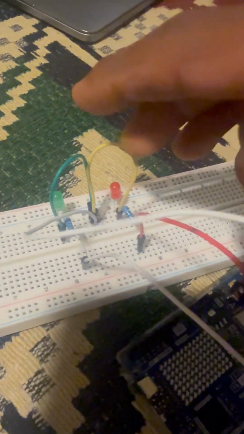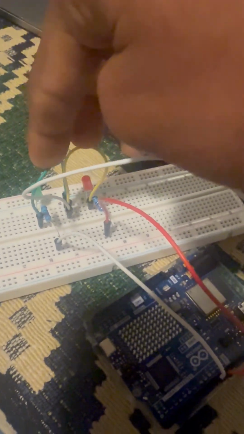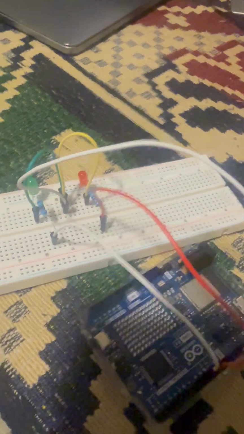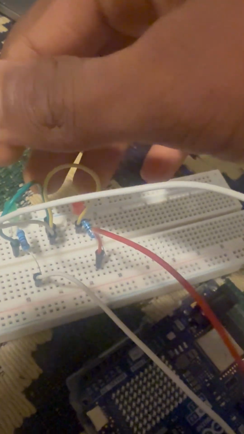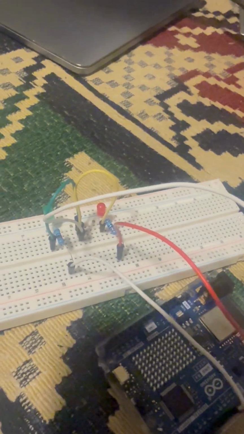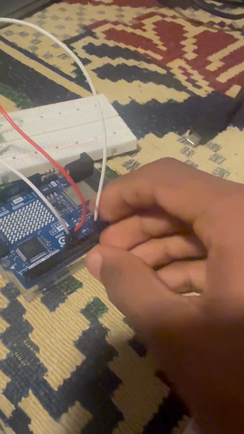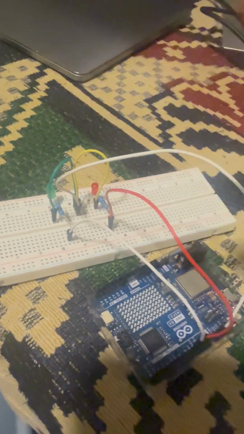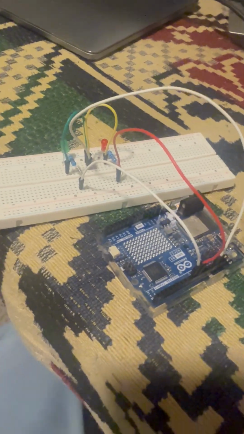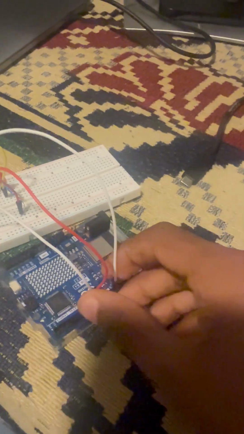And then for the cathode, aka the negative part, I used these 2 yellow and green wires and connected them to the cathode. I connected both of them in a different row. Then I took a bigger wire, connected it to the other 2 wires, and connected it to ground, since both of the cathodes need to be connected to ground. So this is basically just a simpler way of doing it.